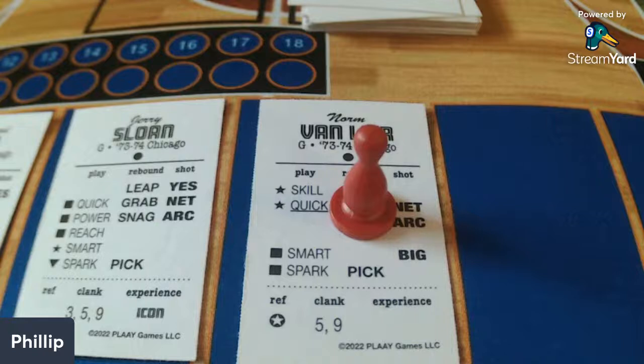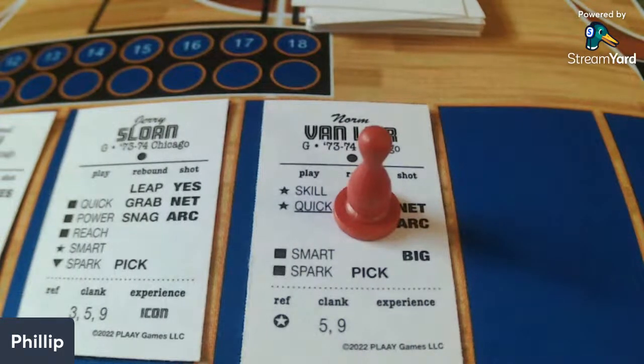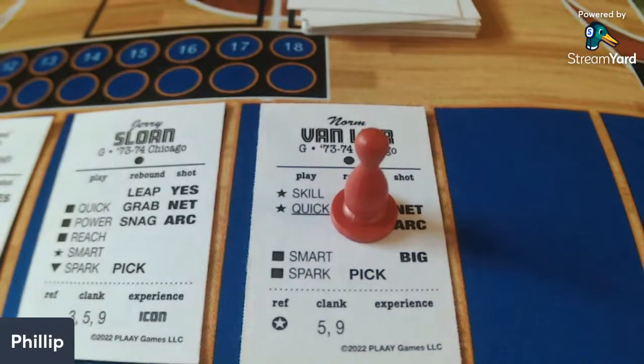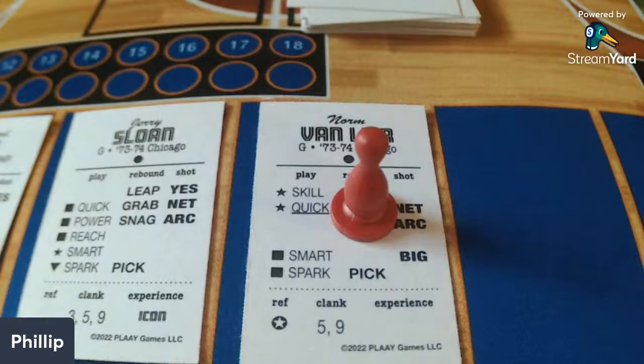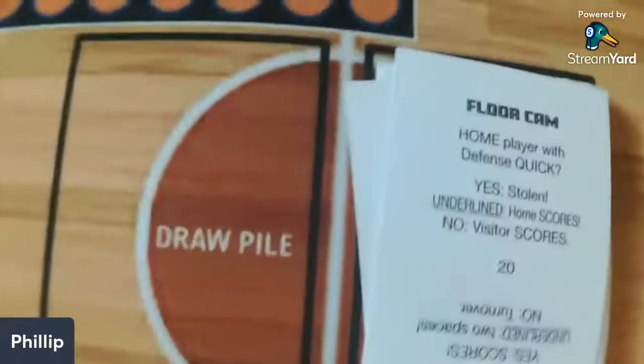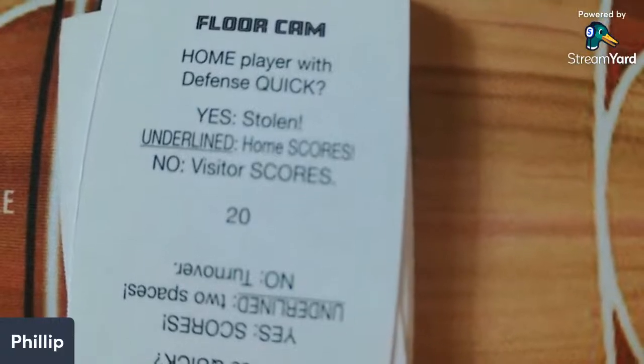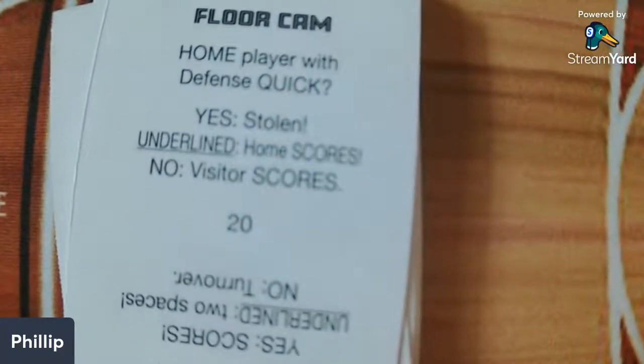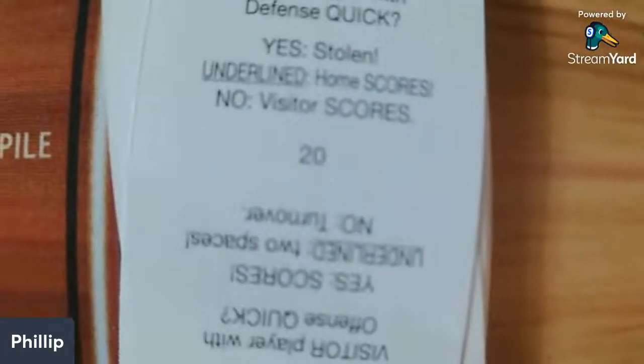But this is underlined. And normally I would say it says home scores, but it says defensive quick. Yeah, so the top. I'm of the opinion that it says here, if you look at it, home player with defense quick. The answer is yes. The ball is stolen, but it says underline home scores.